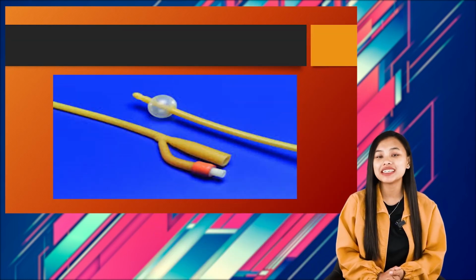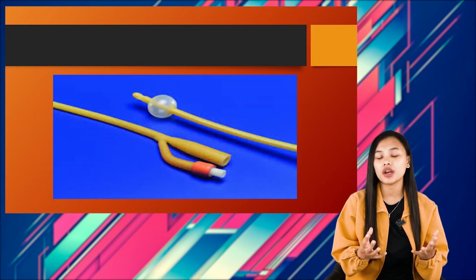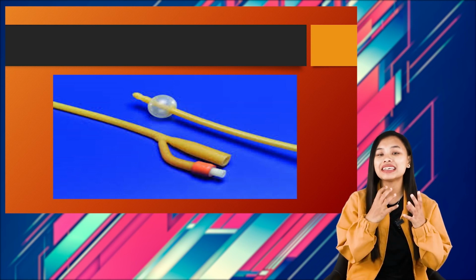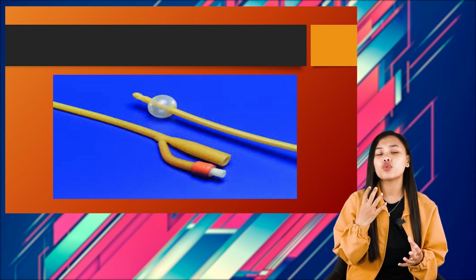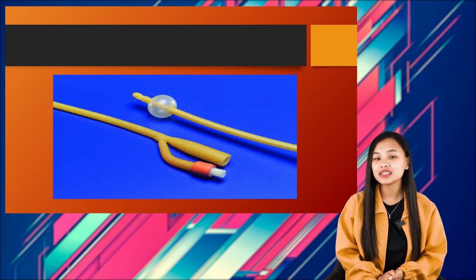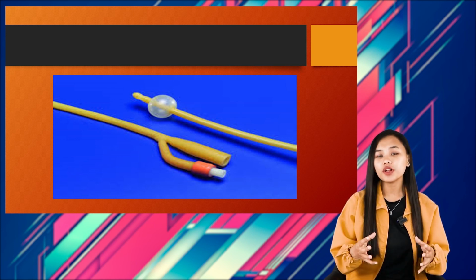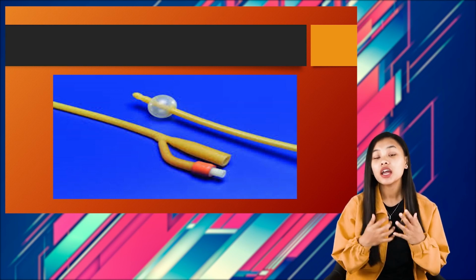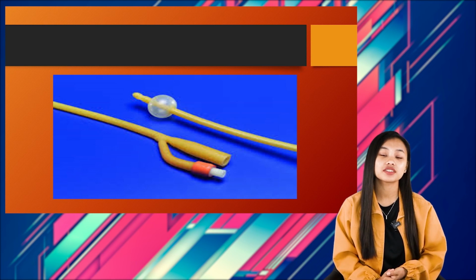As you can see in the picture, this is what an indwelling catheter looks like. You can see that there is a balloon at the tip of the catheter. Why is this present? Once the catheter is inserted into the bladder, this balloon will be inflated, and as it is inflated, it will be larger than the opening of the urethra. In this manner, it will help to retain the catheter in place.